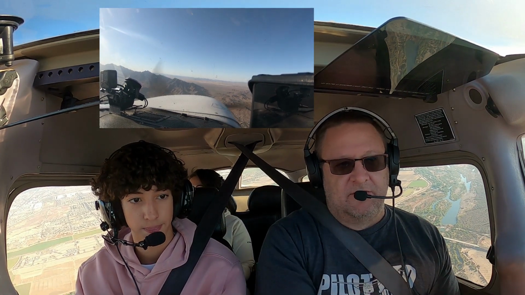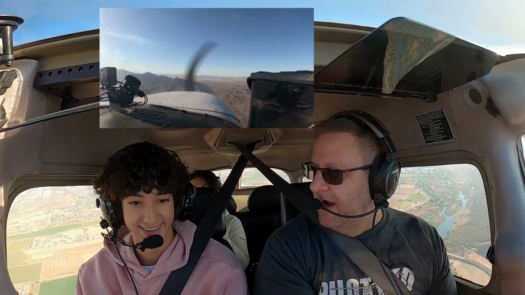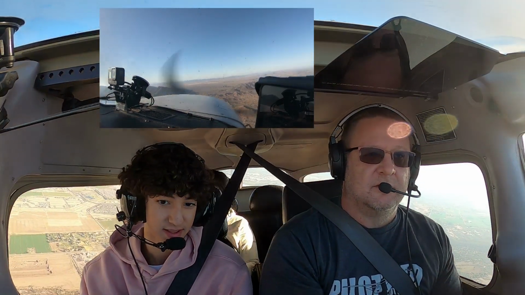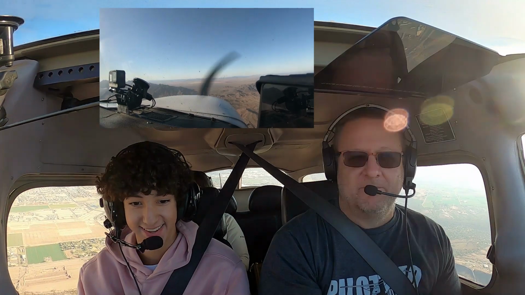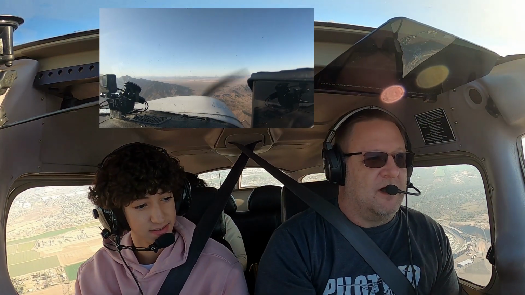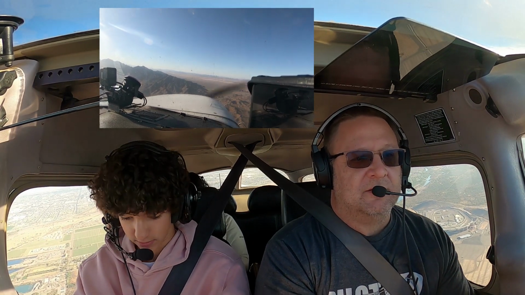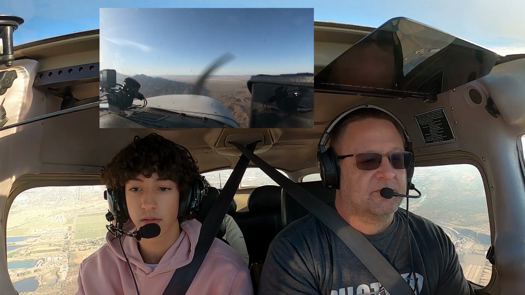And so we have a few different controls. We have up and down, right? That's that. We have left and right, so this, okay? And then we have what they call yaw, which is our rudder, okay? And so we use all of those control surfaces to keep the plane as level as we can while we're doing stuff, right? There you go. Nice. So we're at 3,500 feet.